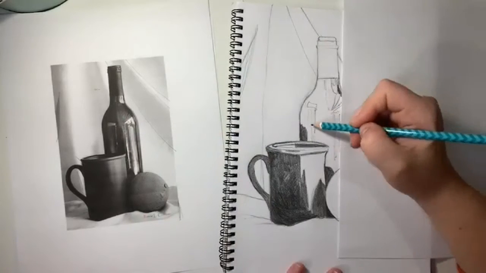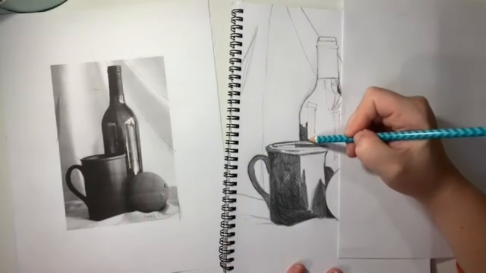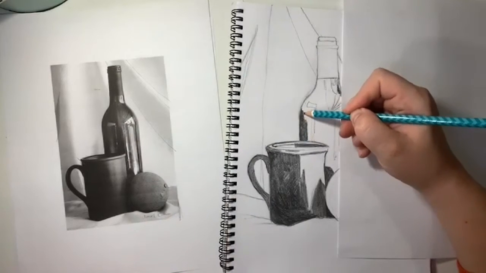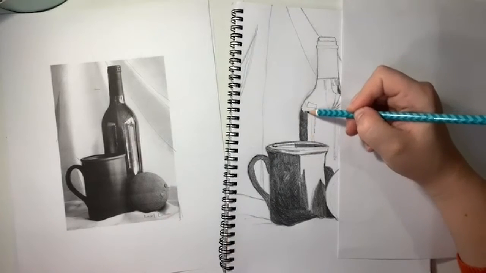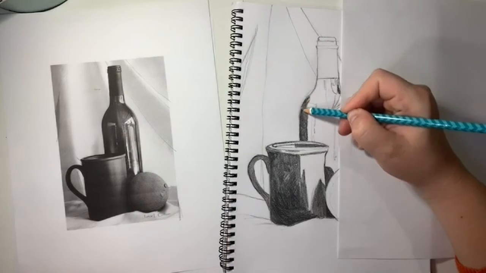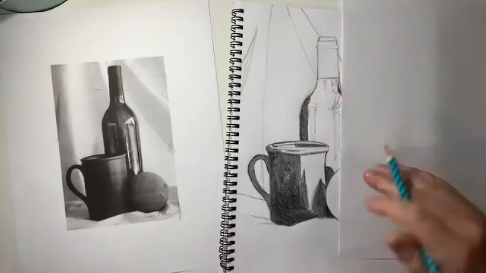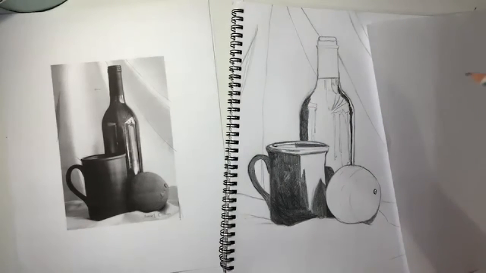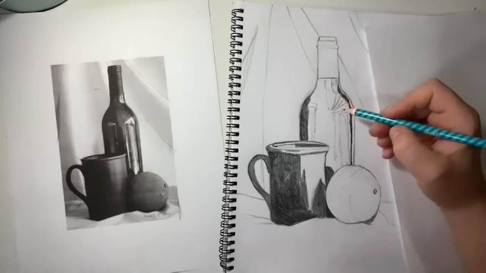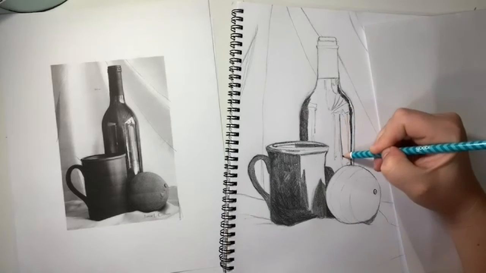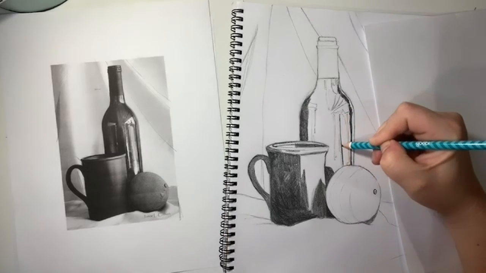And that transformation just starts to happen with the value, that you'd refer to as the rendering process of applying texture, of applying value and all of that. It's just fun to see the pops of dark next to something that's light and vice versa. And just seeing it all come together bit by bit or piece by piece.